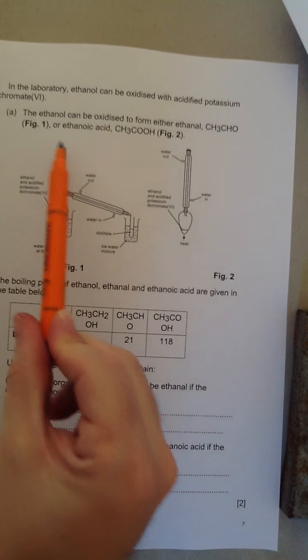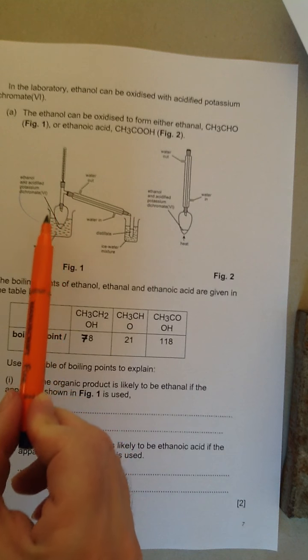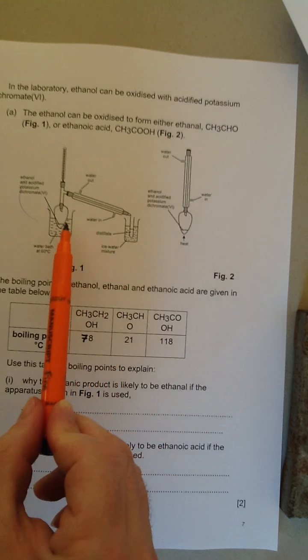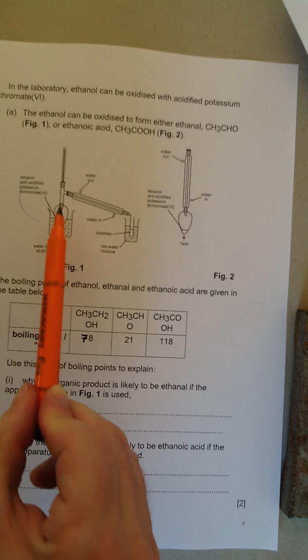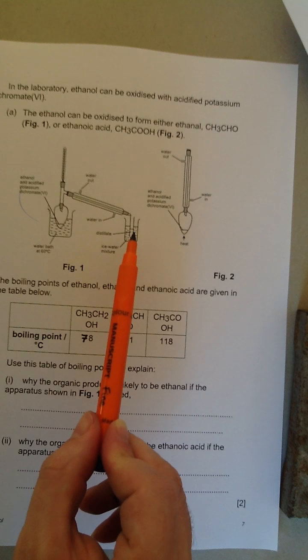Over here we have two different bits of apparatus you need to recognize. One is a distillation. In that you have ethanol and acidified potassium dichromate, and distillate. So the reaction happens in there. Something boils up, it's distilled, hits the condenser, condenses and drips down.